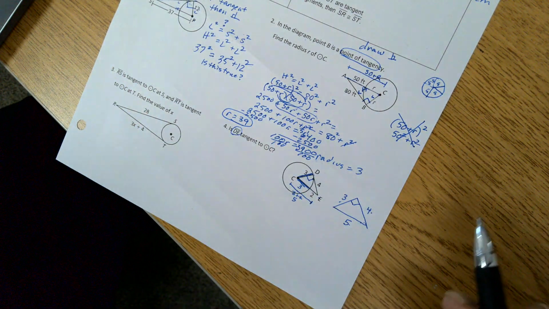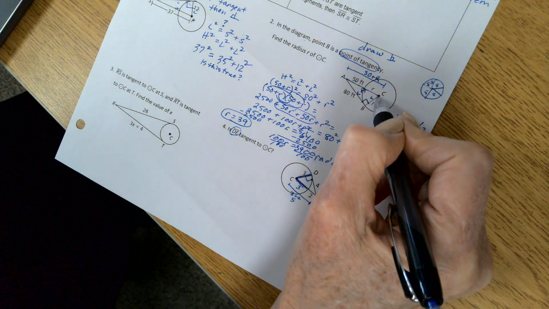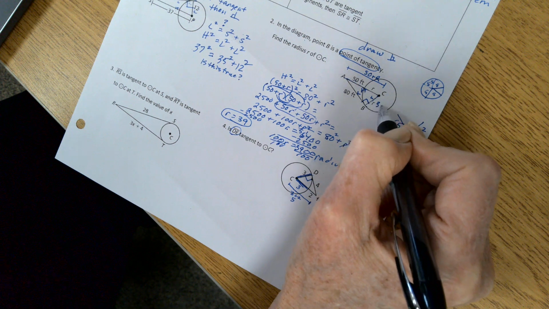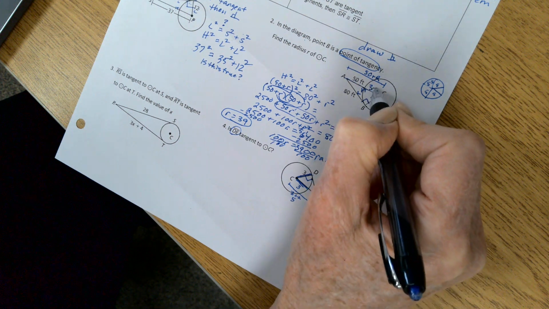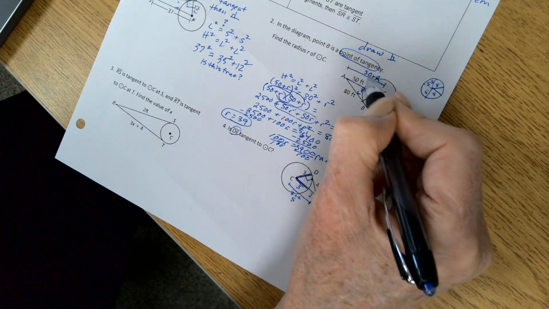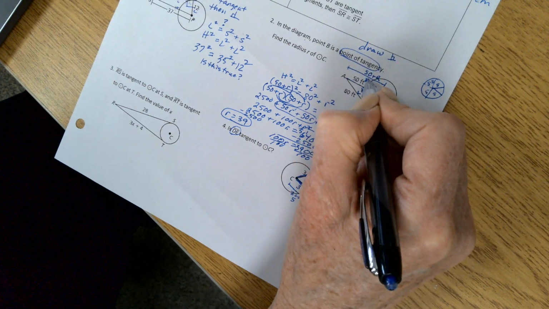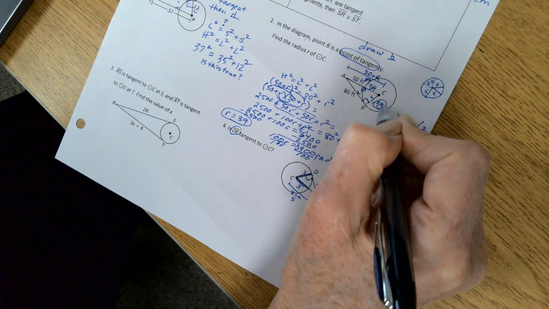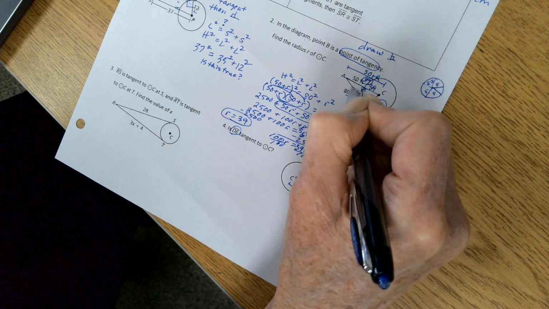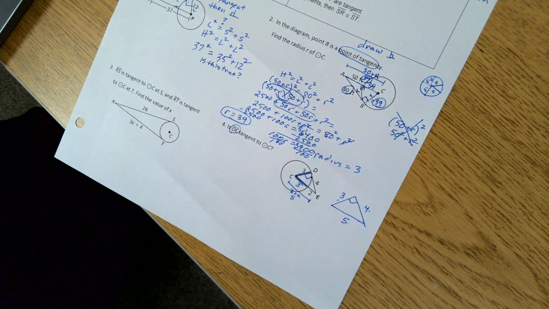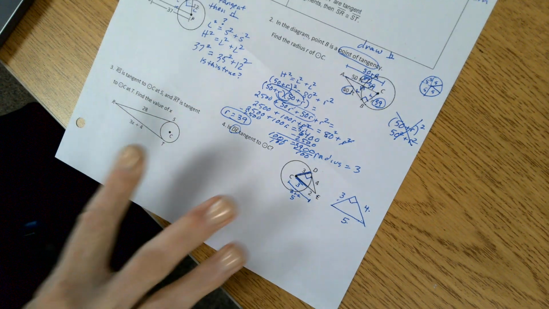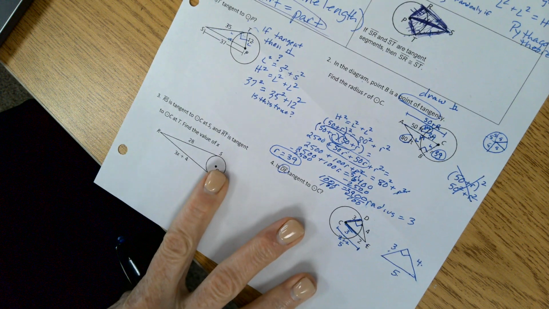Okay, let's look back at my question then. This is 39 long, this is 39. So the whole thing, 50 plus 39, would be 89 long. So I got 39, 89, and 80. I could square those, see if it works, it will. And then I know if I did it right. Okay, that's number 2. Okay, one more problem, then we're done.